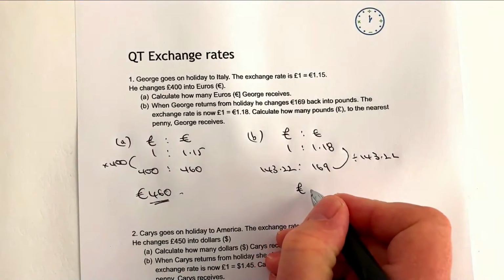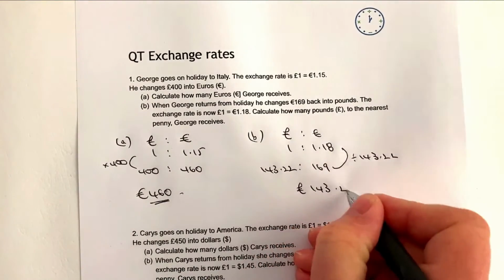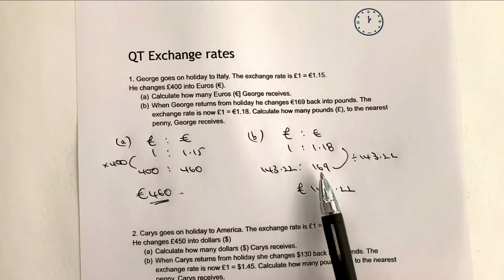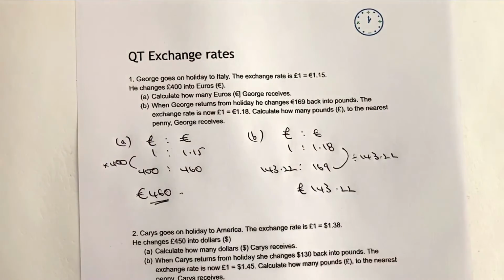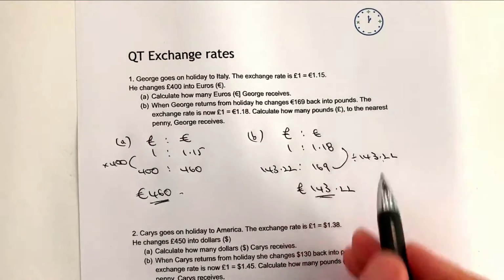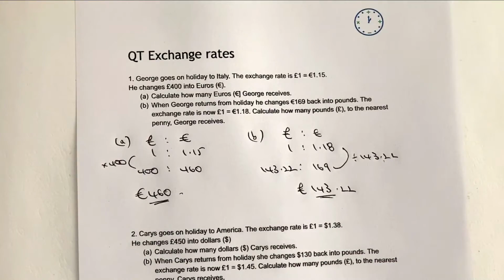So it's going to be 143.22. So all we do is we divide 169 by 1.18, and that will give us the amount of pounds that we can afford to buy. Okay, let's move on to number 2.